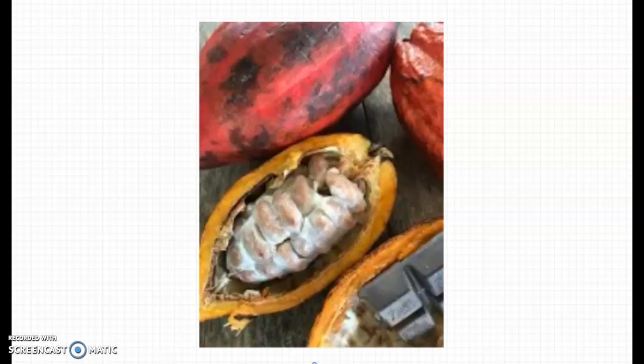Machines wrap the chocolate. Trucks take the wrapped chocolate to stores to be sold.